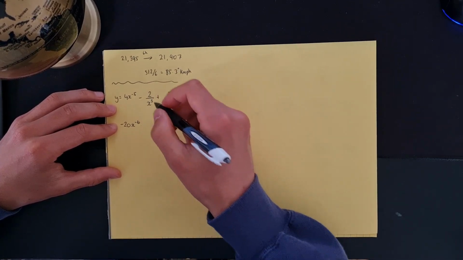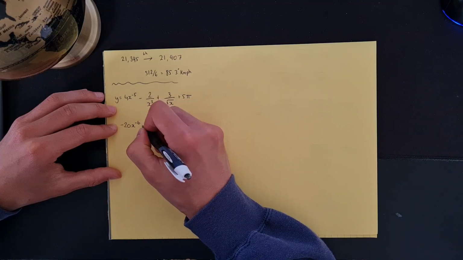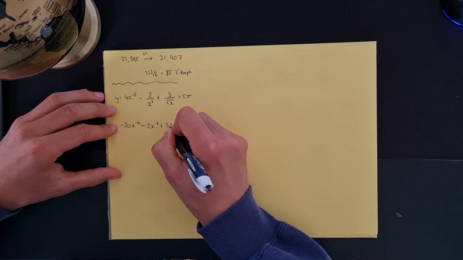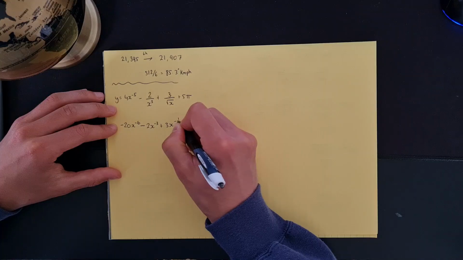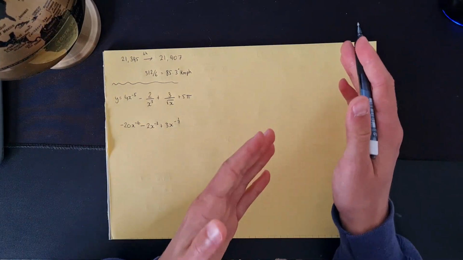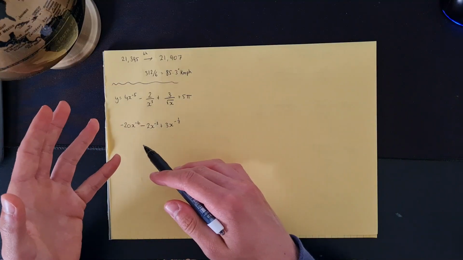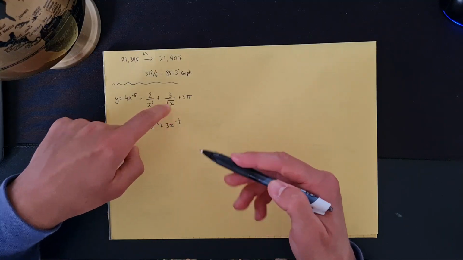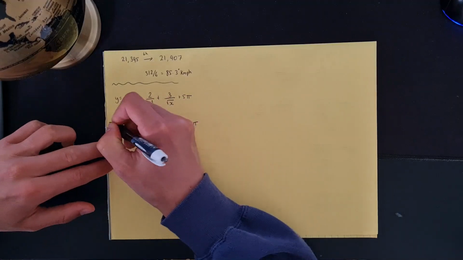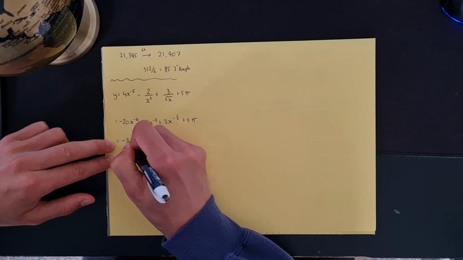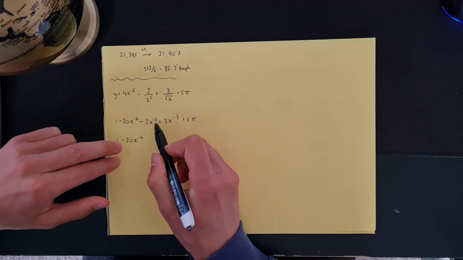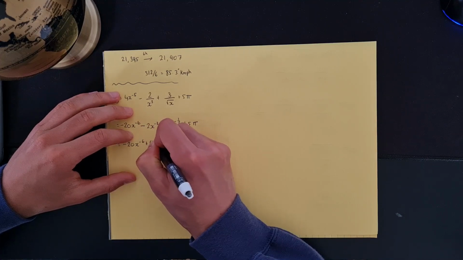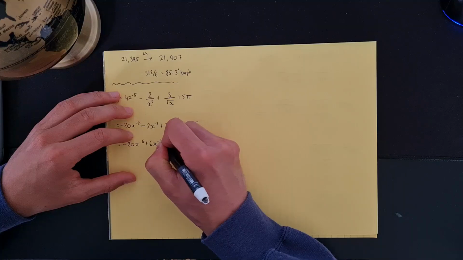Now this here is basically the same as writing 2x to the power of negative 3, plus 3 times x to the power of negative a half, because x to the power of a half is equal to the square root of x, and the negative sign sends it down to the denominator. And then we have plus 5 pi. So I'm doing a few extra steps here. We're going to have negative 20x to the minus 6. Negative 3 times negative 2 is positive 6, so plus 6 times x to the negative 3 minus 1, negative 4.